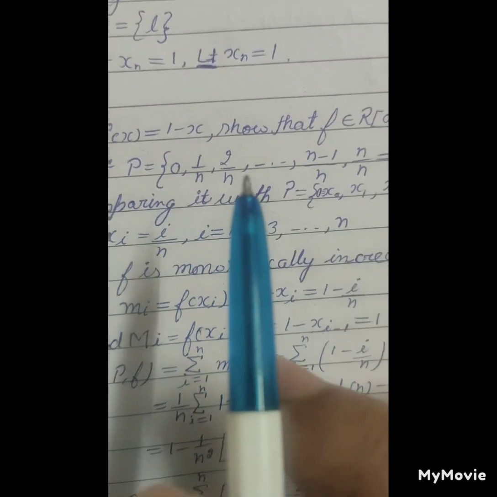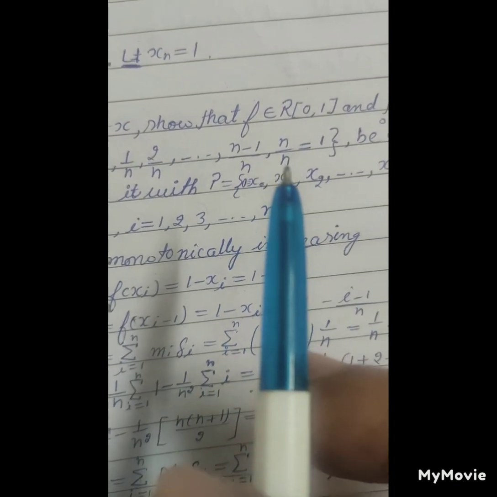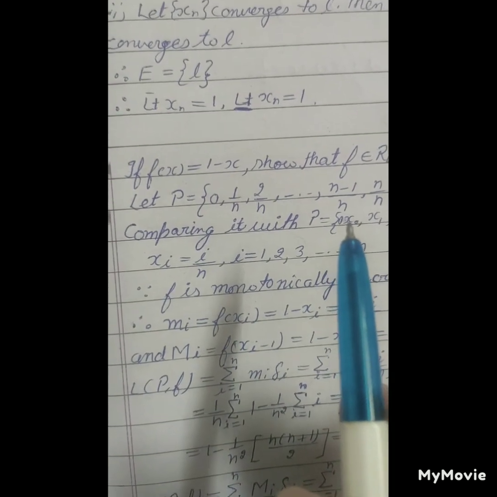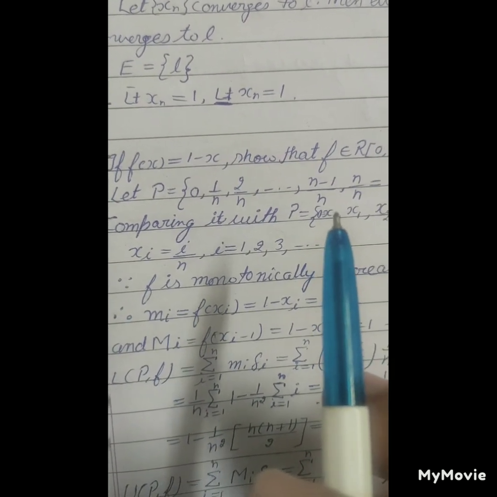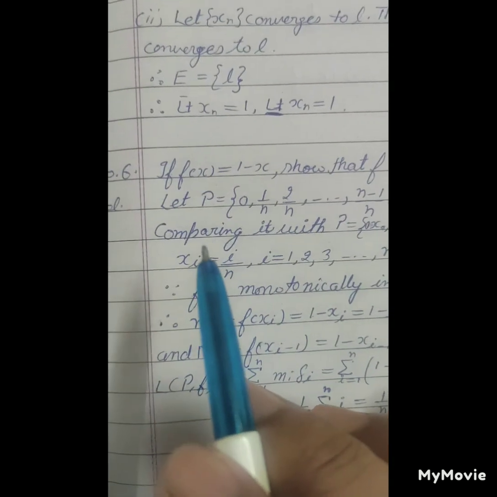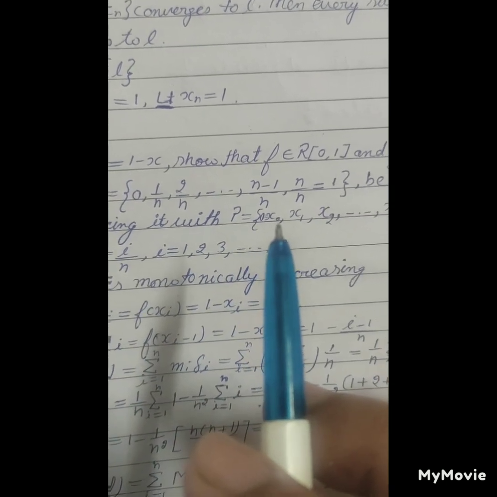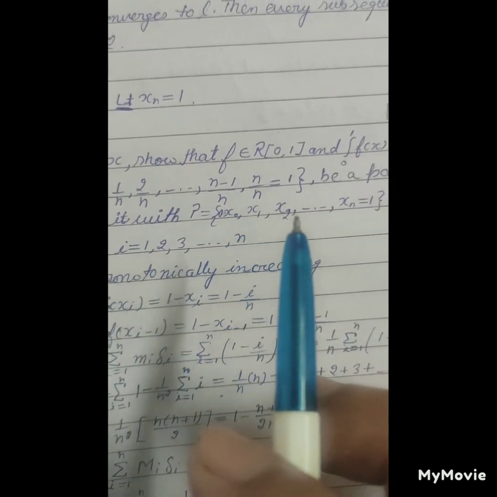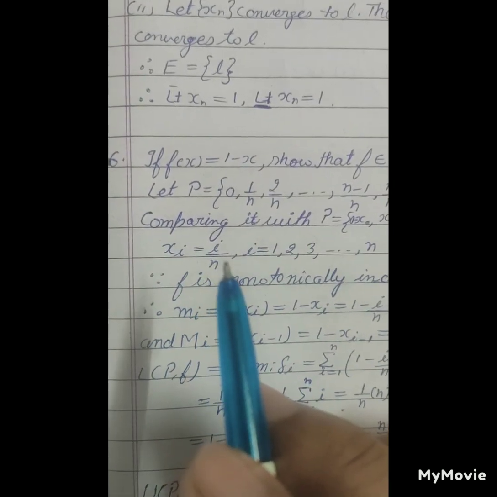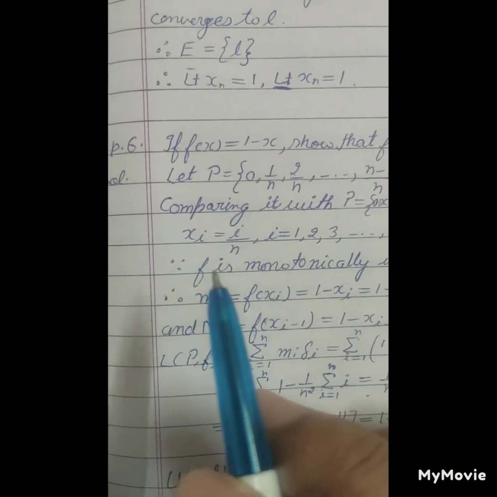the sequence 0, 1 upon n, 2 upon n, and so on, n minus 1 upon n, n upon n equals 1, be a partition of the closed interval 0 to 1. Comparing it with the partition x0 equals 0, x1, x2, and so on, xn equals 1, we have xi equals i upon n, i equals 1, 2, 3, and so on, n.